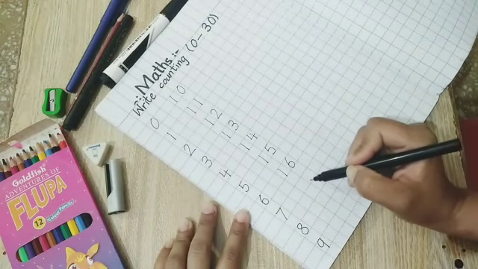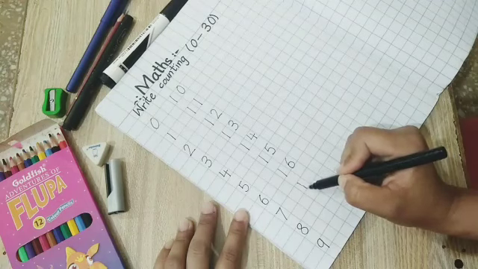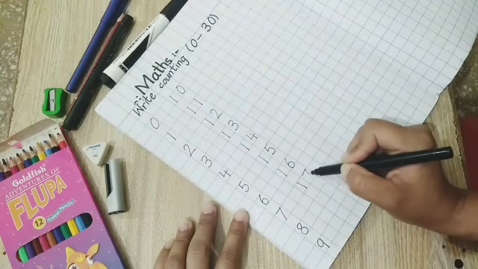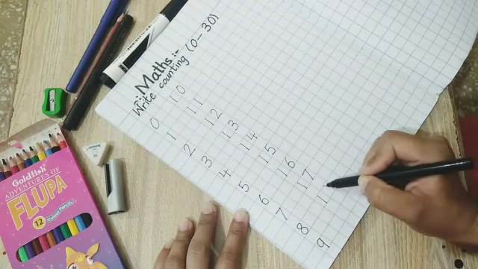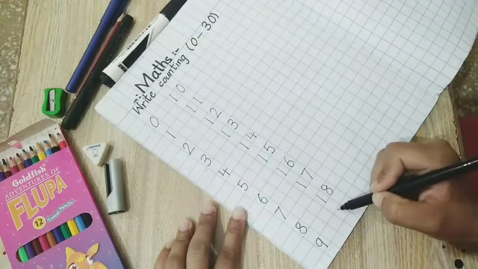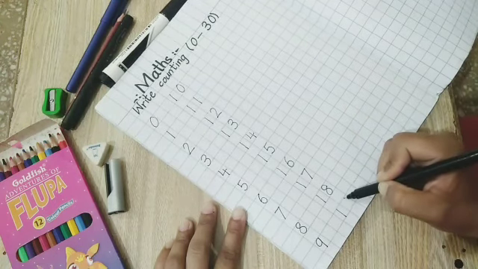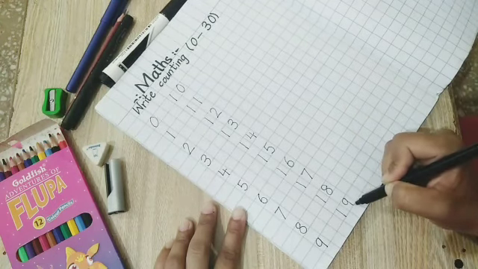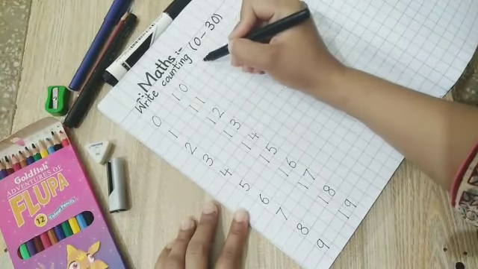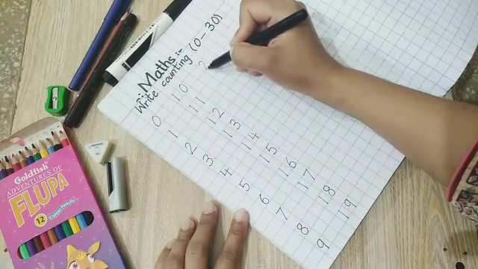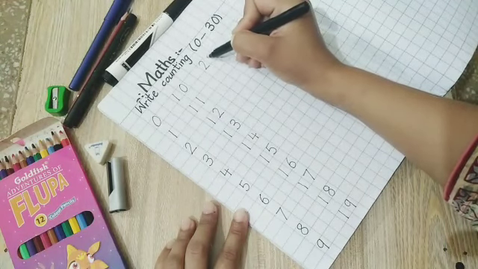Now write 17. 1 and 7, 17. Now write 18. 1 and 8, 18. 19. 1 and 9 makes 19. What comes after 19? 20. Yes, 2 and 0, 20.